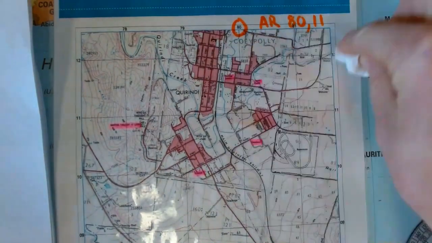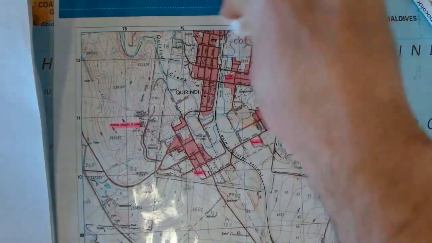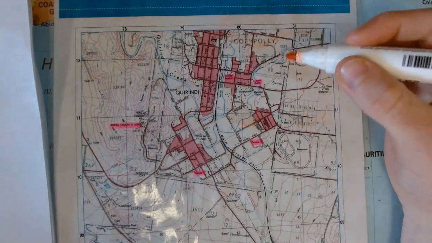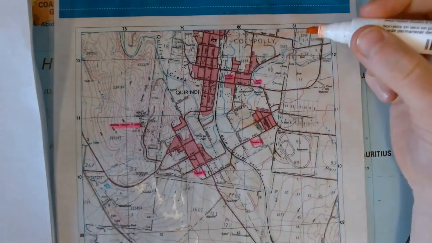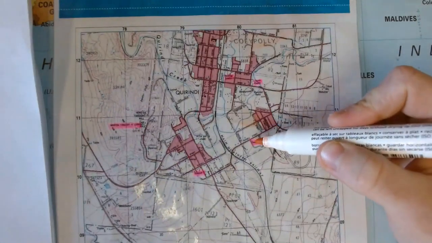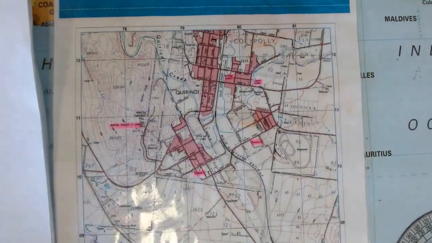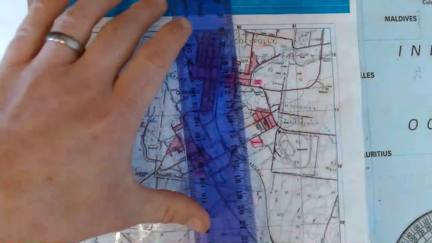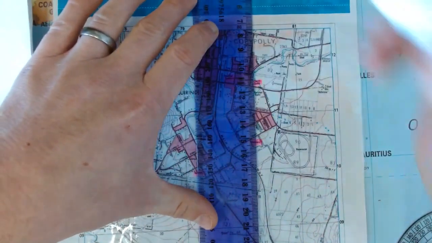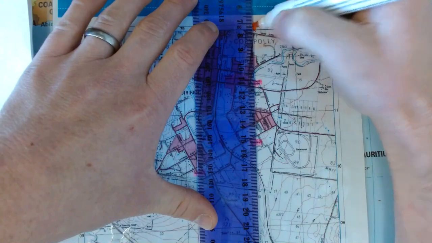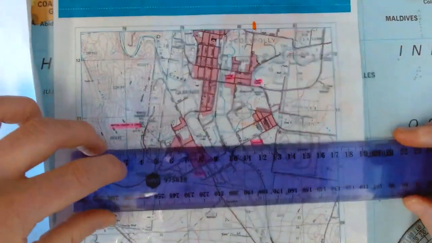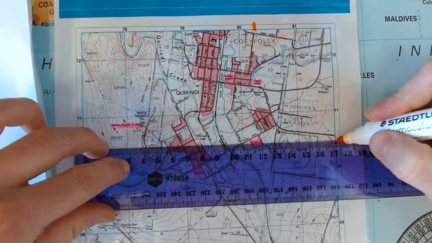Now we're going to have a go at grid reference. This one, we're not locating a whole box, we're locating a specific feature. So let's do grid reference for the cemetery. The way that we do this is we take our ruler and we mark where a cross would overlap over onto the cemetery.